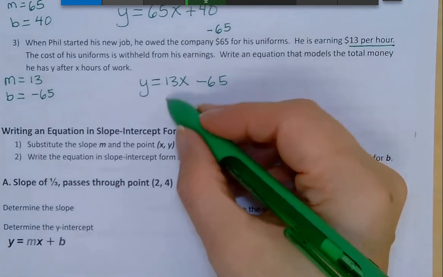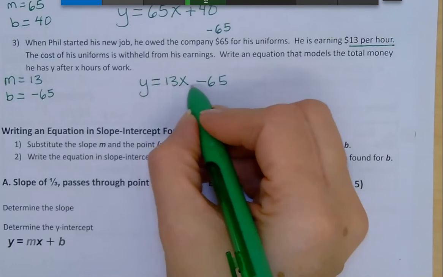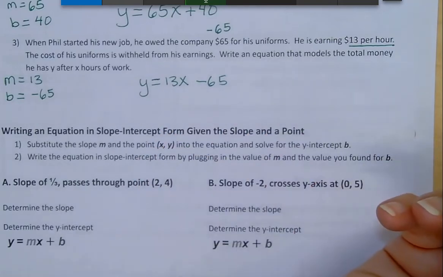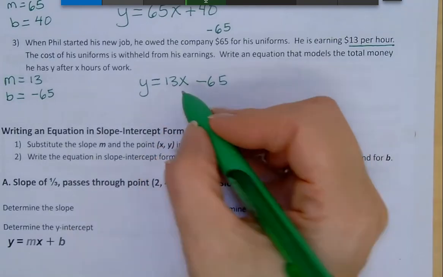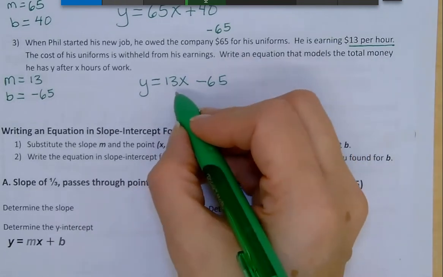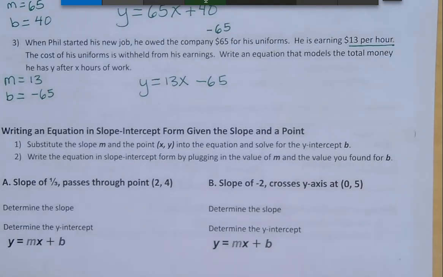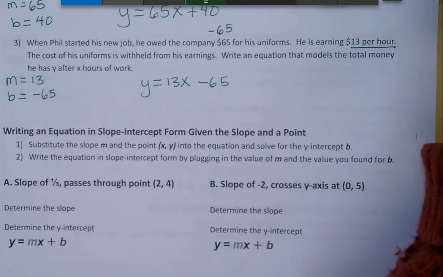I could manipulate this equation and figure out how many hours he has to work before he actually starts having a positive amount of money. So if I wanted to do that, it would be 5 hours, right? 5 hours times 13 would be 65. And so at 5 hours, he has at least paid off the uniforms and he can start making money. They didn't ask us that, I'm just talking.